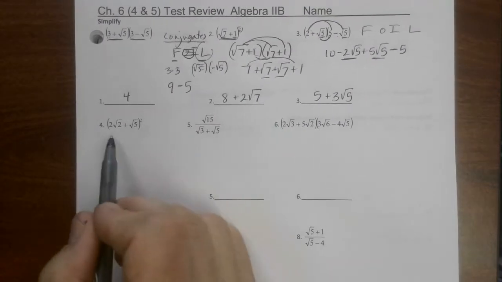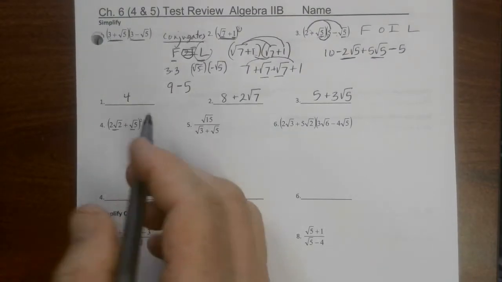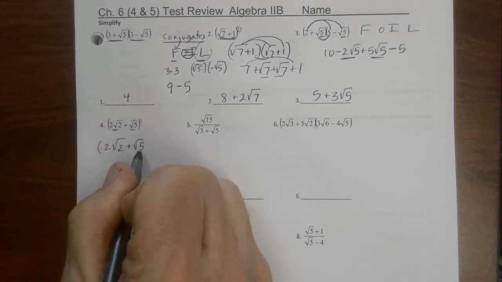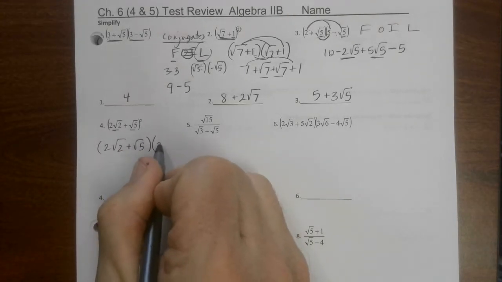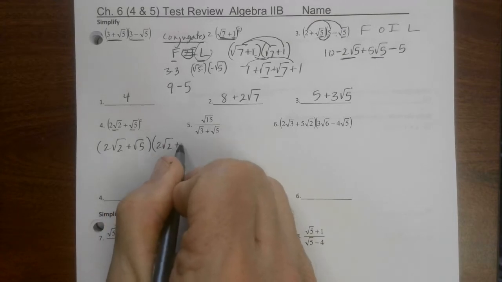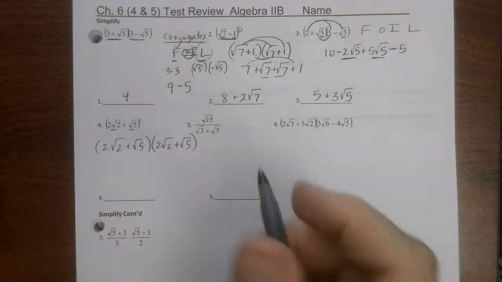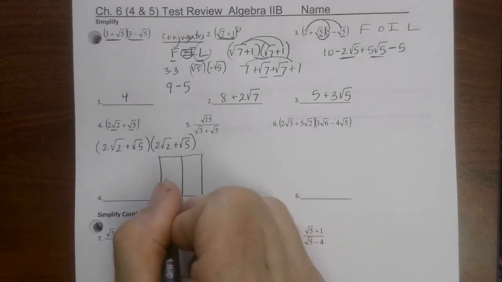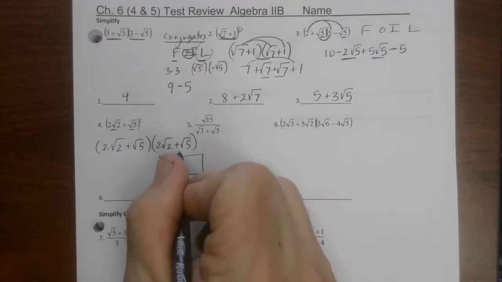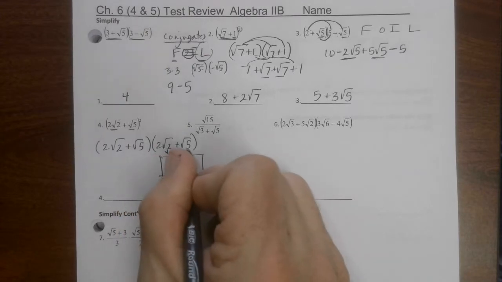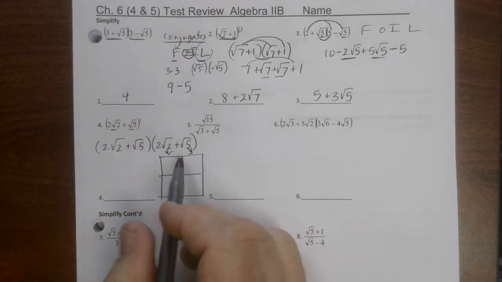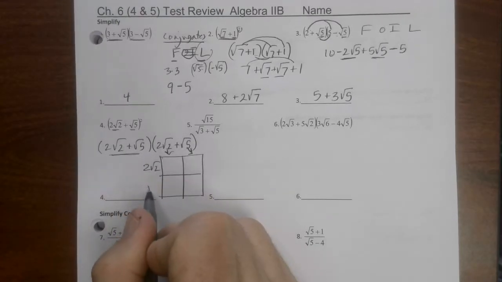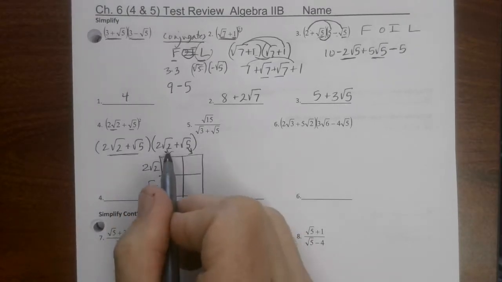Once again, don't you dare square this and think you're doing it right. You have to go like this. You have to take the binomial and multiply it by itself. Now on this one, I'm going to do what I showed all of you in class, the FOIL box. So I'm going to put the 2 square root of 2 there, the square root of 5 there, just because I don't have space, and I'm going to rewrite this one along the side here. And then I'm going to multiply these together.